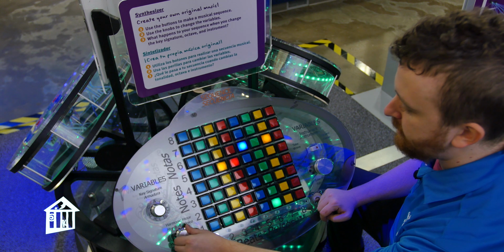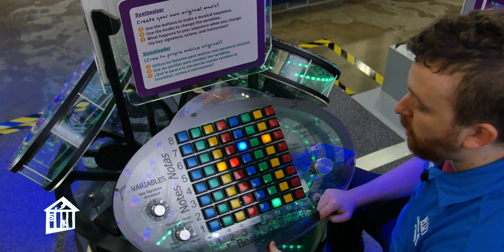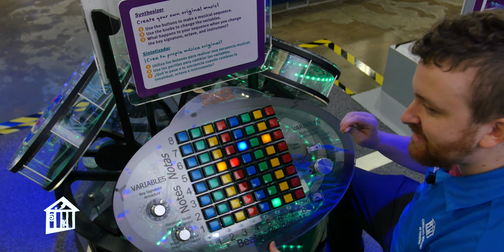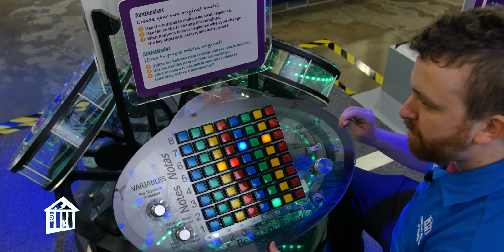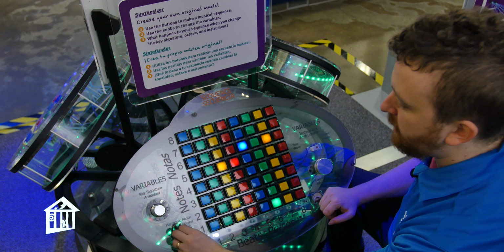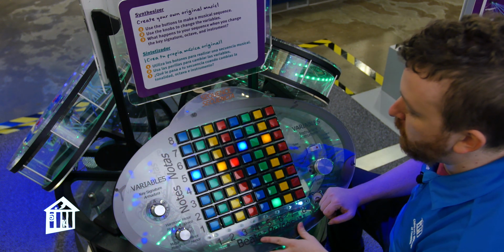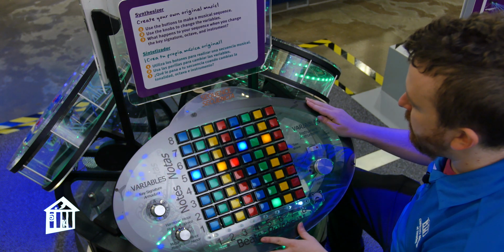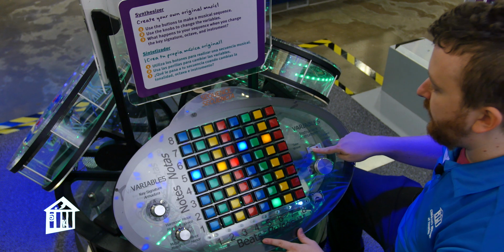Let's hear what happens if we make it a harmonic minor. You can see it sounds very similar, but something has changed about it. It has a different quality. And then we can also change it to minor, which is very similar to our harmonic minor, but you'll hear a slight difference. The other variables we can change are the instrumentation.